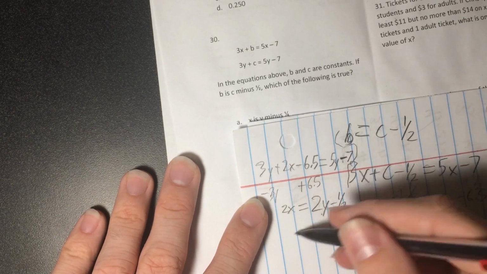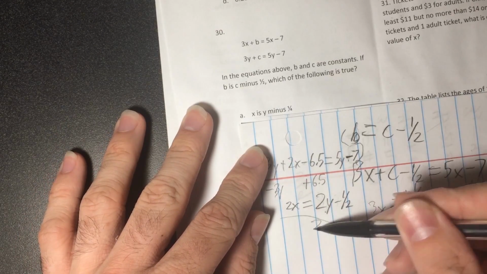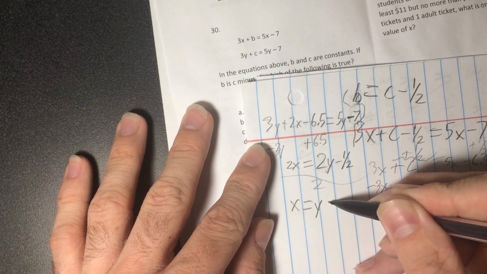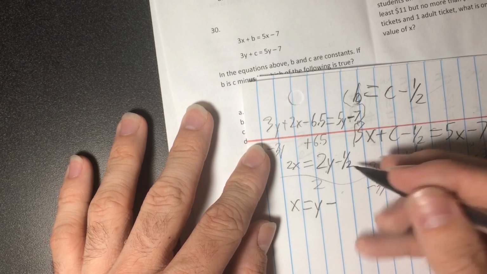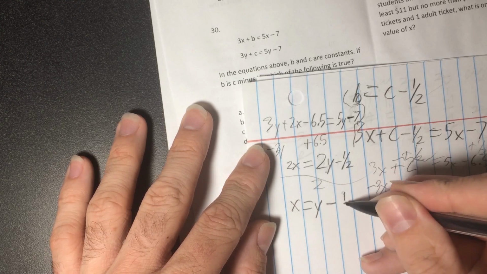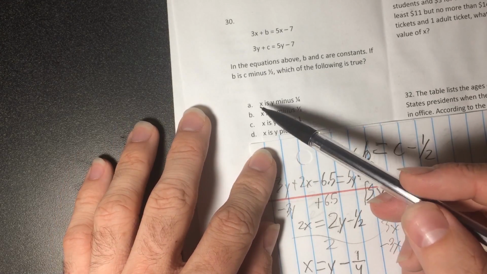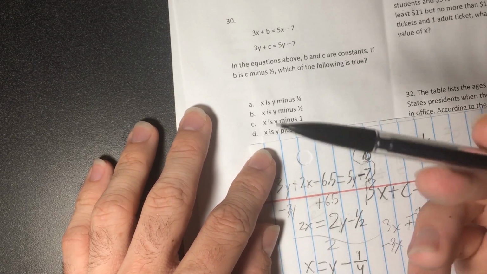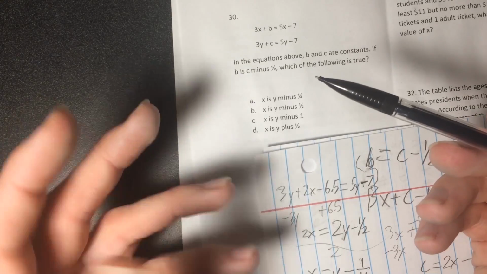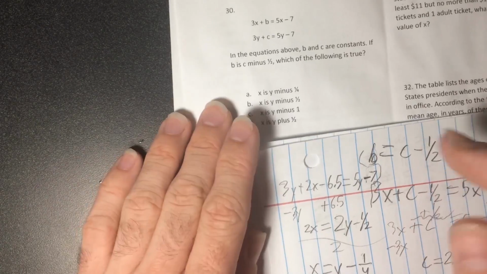Minus 1/2. And then, to get that x alone, because our answers are all x's alone, we'll divide everything by 2. So then that's going to give us x equal to y minus, and then 1/2 divided by 2 is the same as 1 divided by 2 times 2, which is minus 1/4. Y minus 1/4. So now, one of our answers just happens to be x is y minus 1/4. So, in this case, you do have to look at your answers and see where you want to go with this. But you could just start substituting, and eventually you get to a point where you start to see something that looks like the answers, and you go from there.